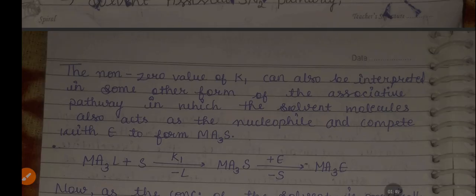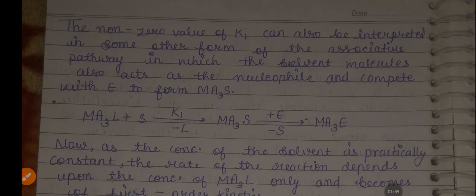The non-zero value of K1 can also be interpreted in some other form of the associative pathway in which the solvent molecules also act as the nucleophile and compete with E to form Ma3S, Ma3L + S at constant K1.